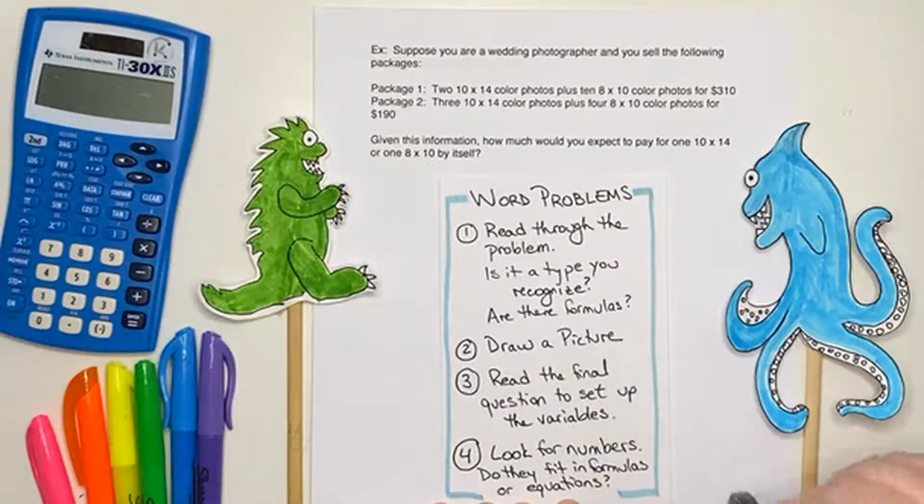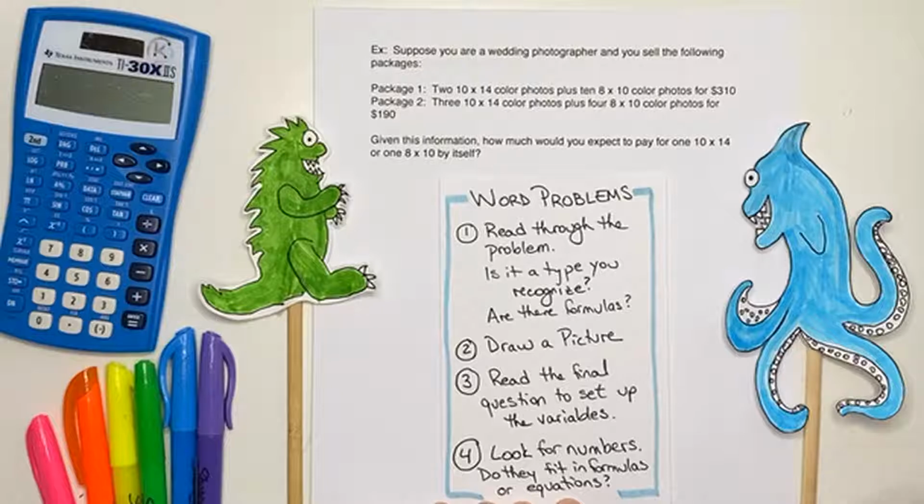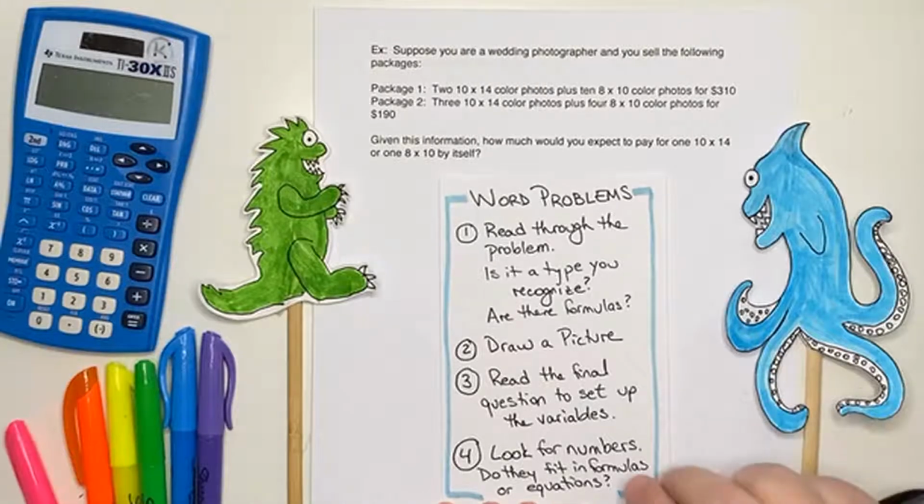Number 2, draw a picture. I'm going to pass on the drawing a picture. You guys are welcome to draw a picture, but I don't, off the top of my head, think I have any pictures I could draw that could help me with this. I could certainly draw a picture that would relax me, so that might be fun. Go ahead and turn the video off, draw a picture, come back. It's a good way to relax.